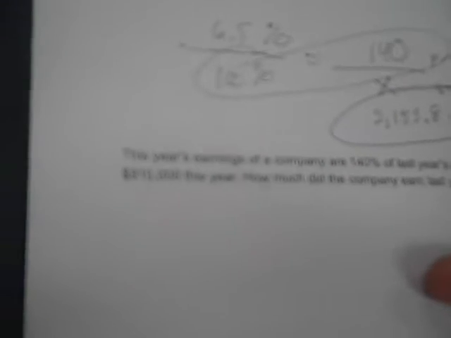Okay, this year's earnings of a company are 140% of last year's earnings. The company earned $910,000 this year. How much did the company earn last year? So it's 140%. And then, remember, stop it when you get to words like is, are, have, were, stuff like that. But I get to the end of the sentence, so I don't have to stop it.